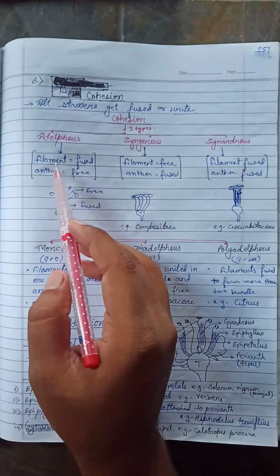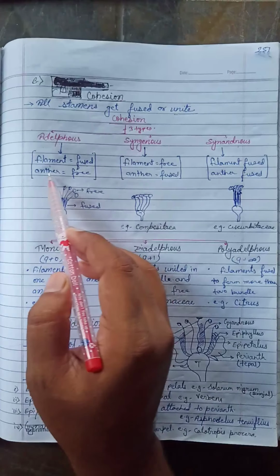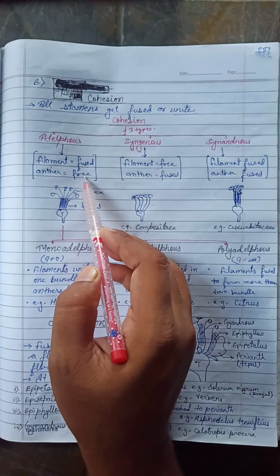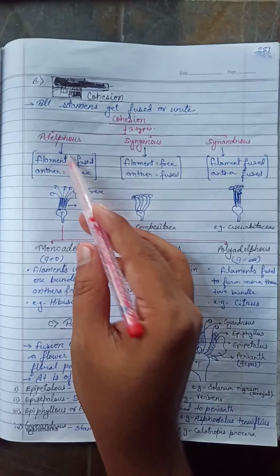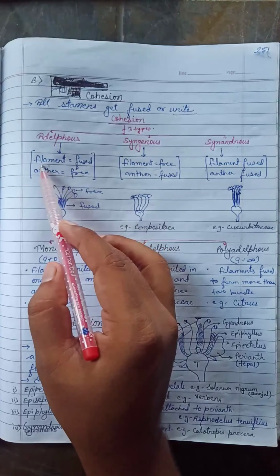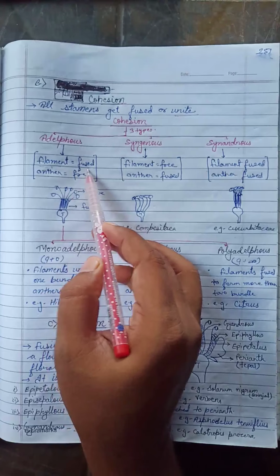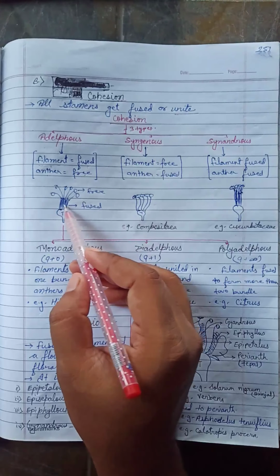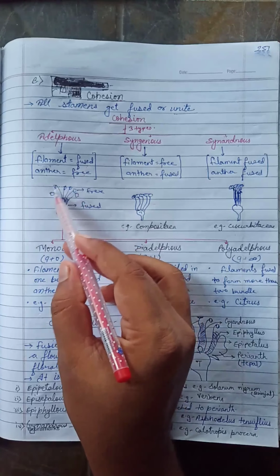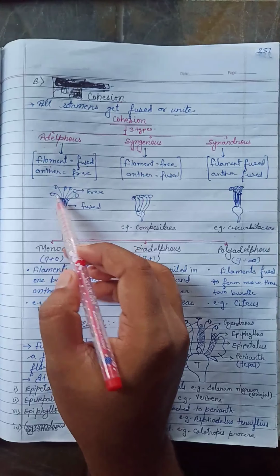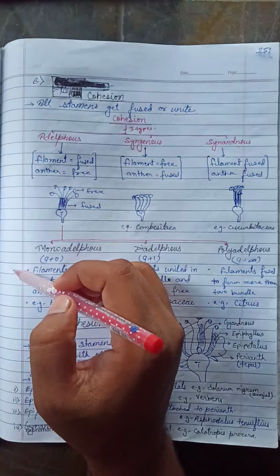Adelphous means filaments fused and anthers free. That is the adelphous condition. Look at this structure. This is the filament and it is fused, while the anthers are free. It is called adelphous.